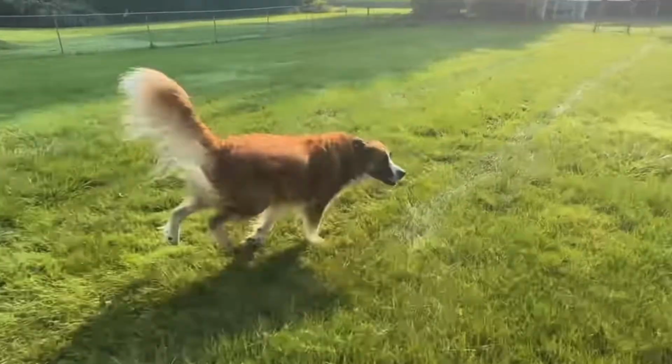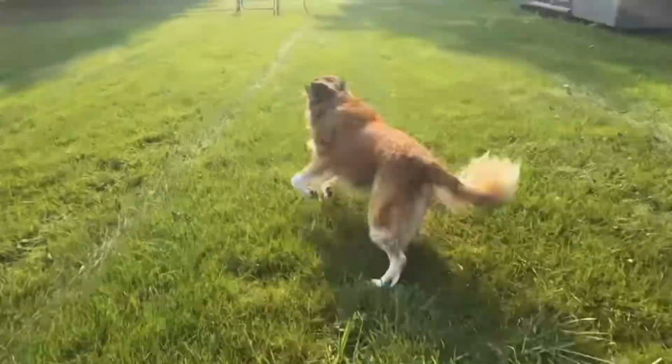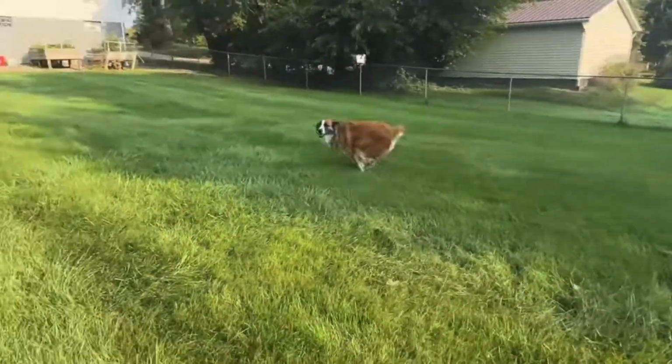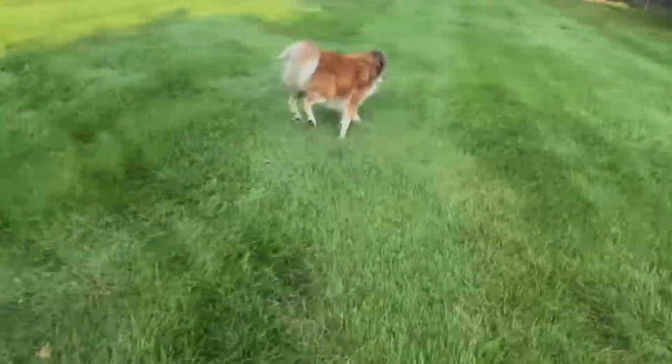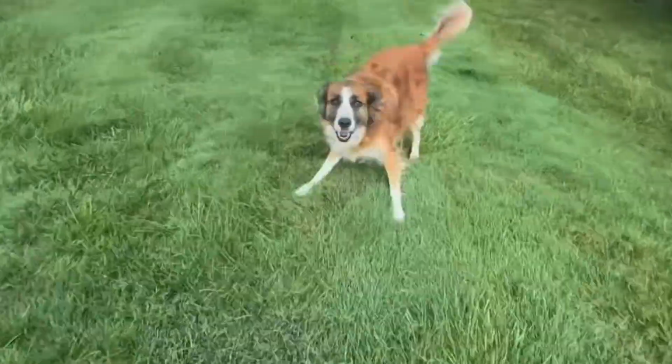Action mode does a great job at stabilizing footage. So you're running around, chasing your kids, anything like that as you're moving, it can all be very stable thanks to action mode, kind of like using a gimbal without needing an external gimbal.